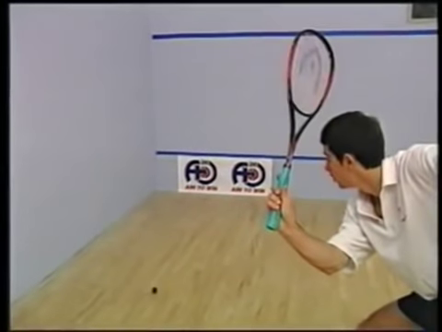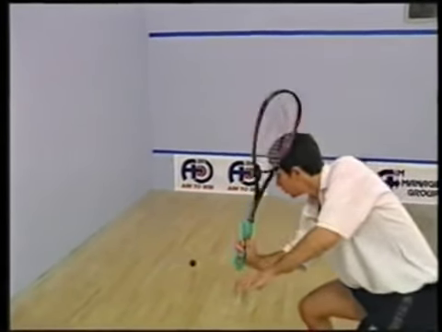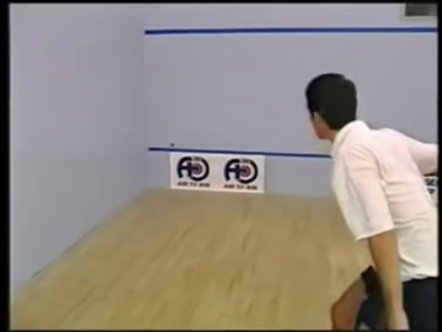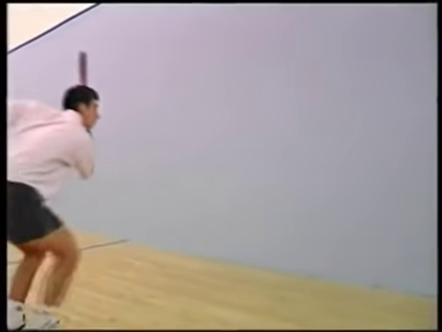And even though the swing is short, from this position here, he could still play a cross-court drive, a straight drive, or a little trickle boast in the front. And there's that open racket as he cuts the ball into the corner.